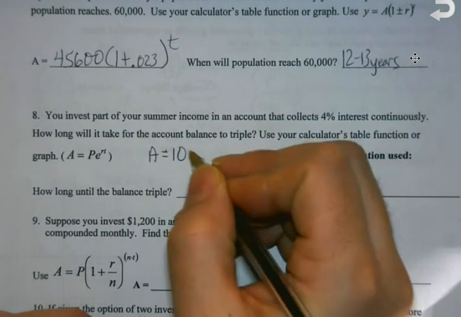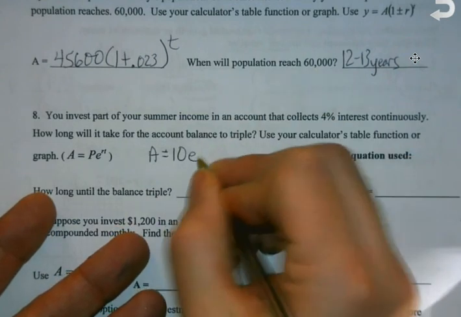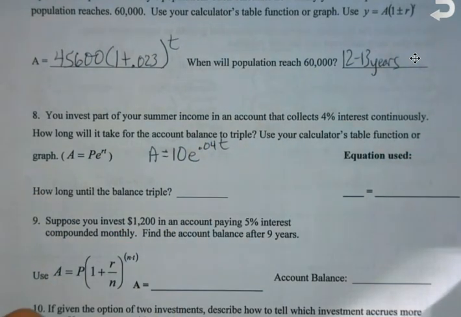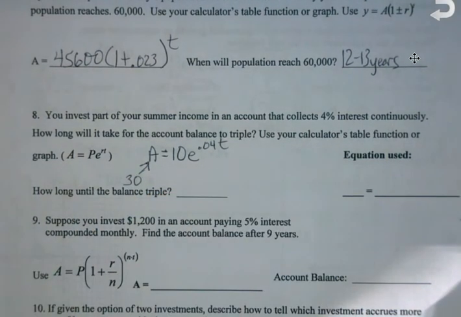Or if you want to do 100, you could. It's all going to be the same no matter what you're doing on these. So your rate, and I don't know how much time. But I'm going to be looking in my case to figure out when my A value becomes 30. Now, if you did 100, it'd be 300. If you did 1,000, it'd be 3,000, whatever that happens to be.